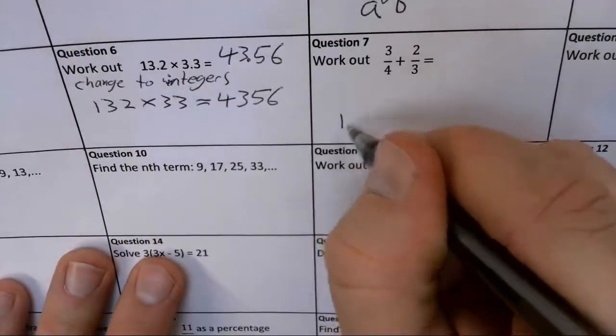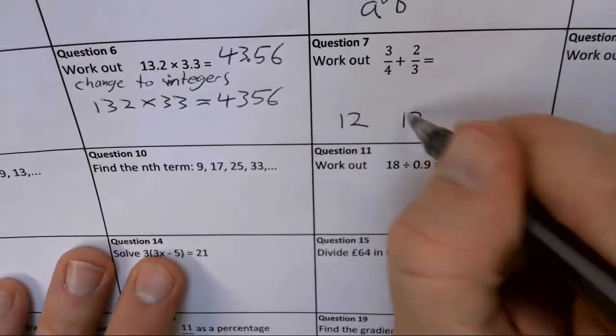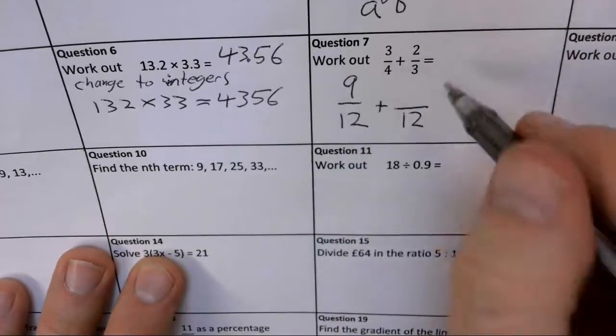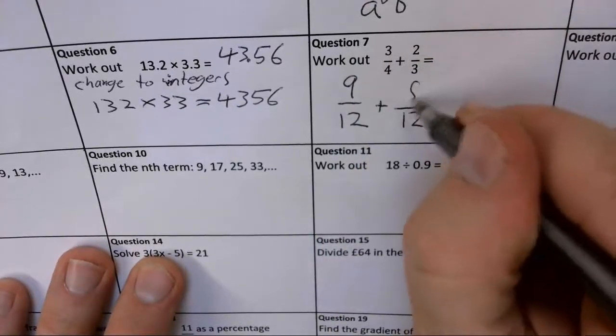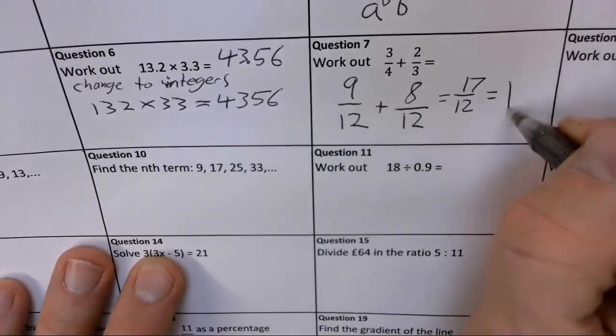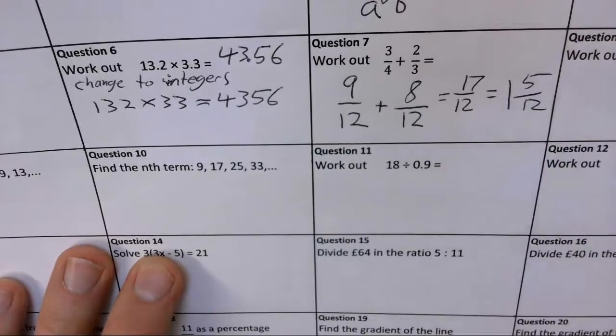Adding numbers with different denominators, I need a common denominator, which here is 12. That's times by 3, tops times by 3. That's times by 4, tops times by 4. 17 twelfths, which is the same as 1 whole and 5 twelfths.